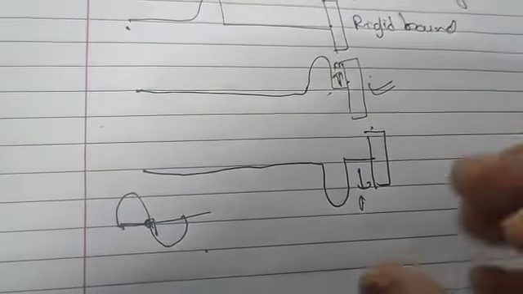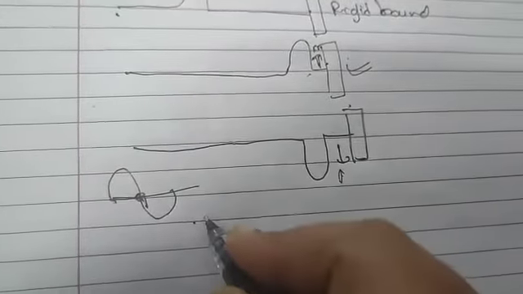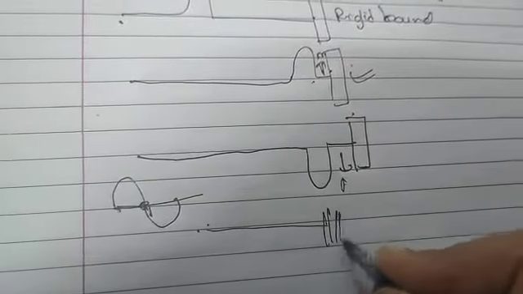Similarly, in the case of sound waves, which are longitudinal waves, if a compression strikes the rigid boundary, a rarefaction will occur, and hence a phase change of pi takes place.